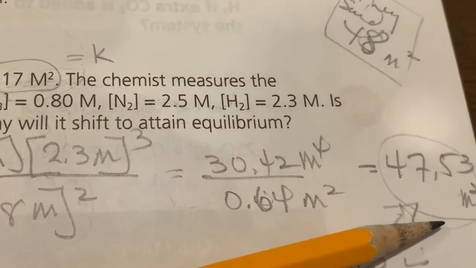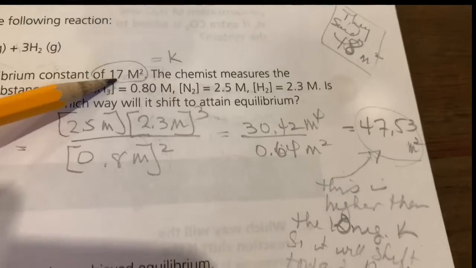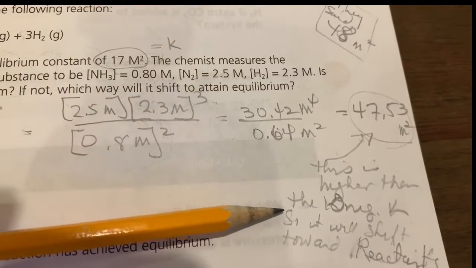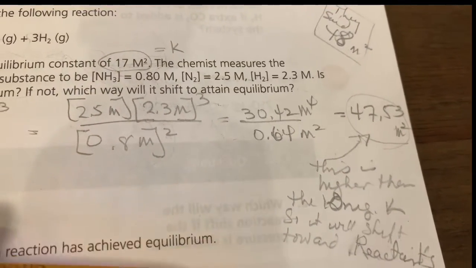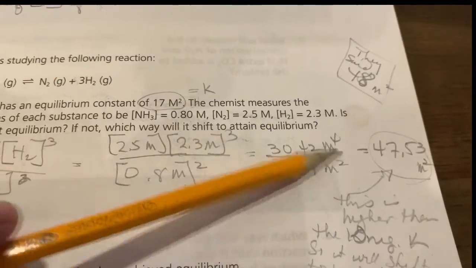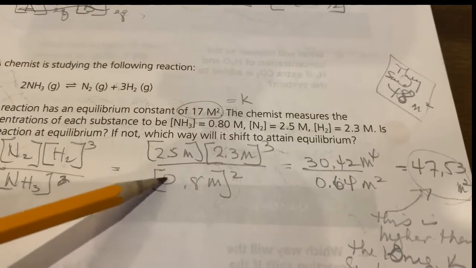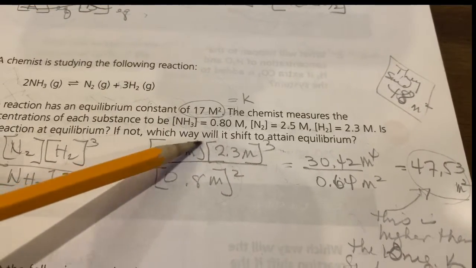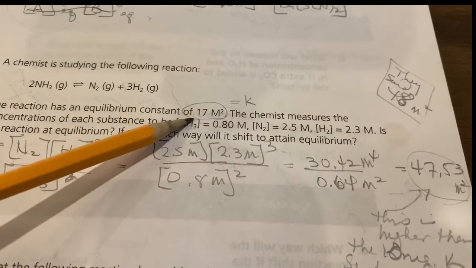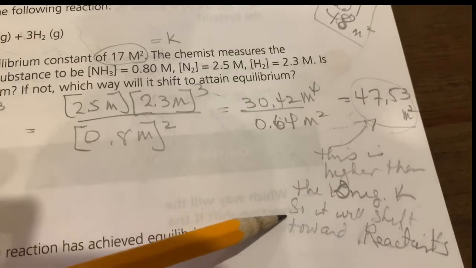47.53 m squared, which is a whole lot more than 17 m squared. So since this is higher than the original, right? It has to shift towards the reactants. We have to get those reactants to be higher. We have to get this number higher to lower this total number closer to 17. So the shift has to go toward the reactants.